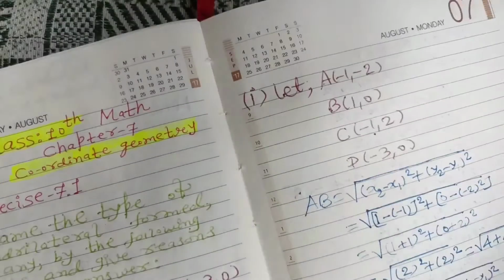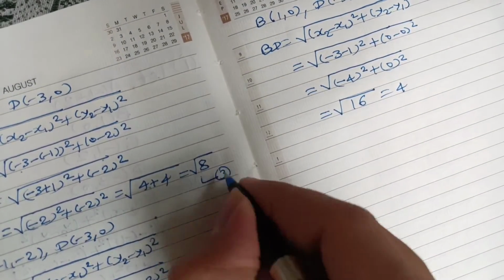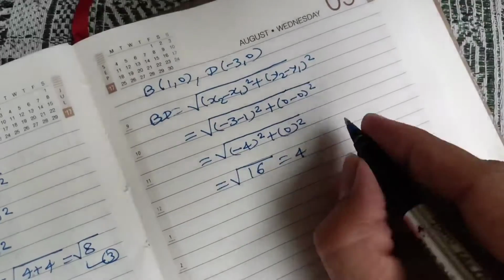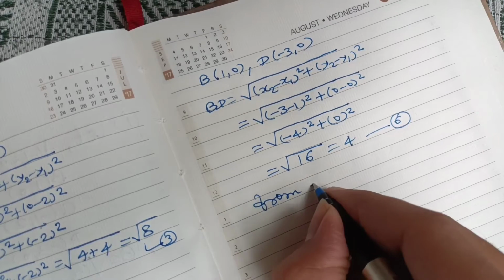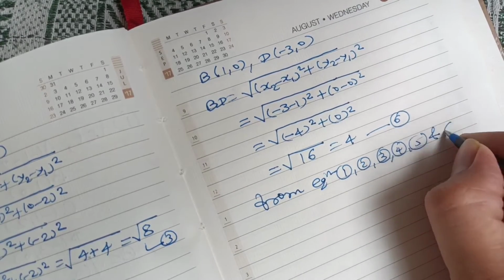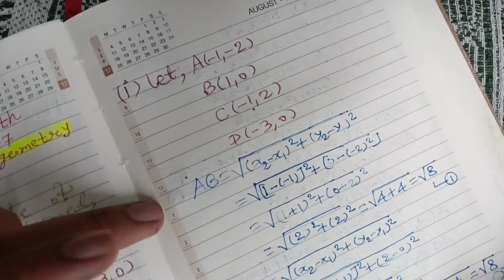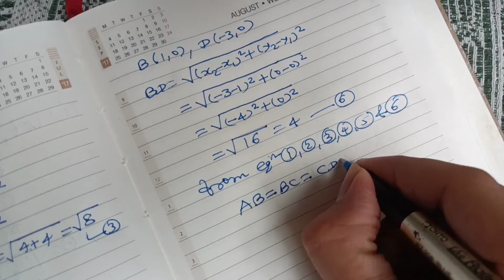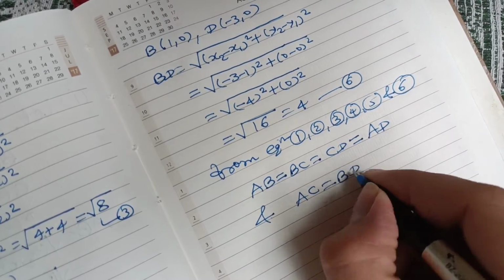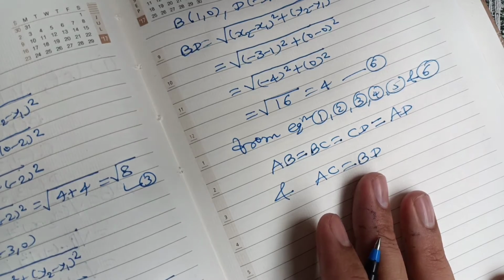Now see, we can write from equation number 1, then equation number 2, equation number 3, equation number 4, then equation number 5 and equation number 6. So from equations 1, 2, 3, 4, 5 and 6, AB equals BC, BC equals CD, CD equals AD. Also diagonals are same, it means AC equals BD. Now see, here all sides as well as diagonals are same, it means the given quadrilateral is a square.